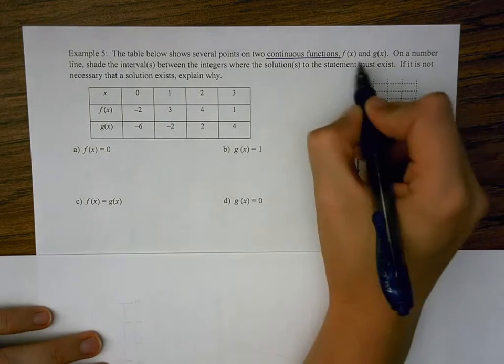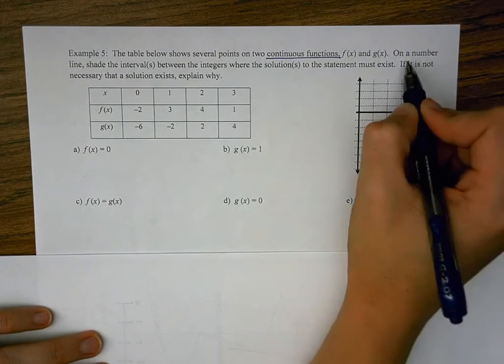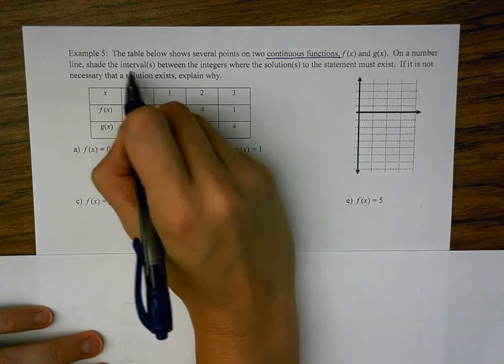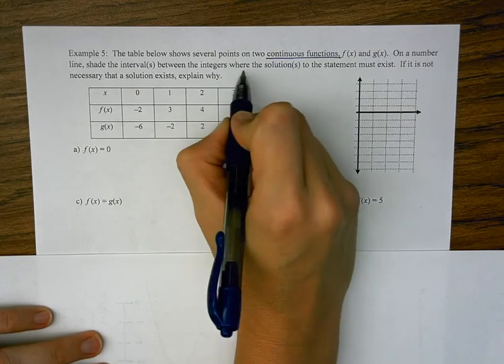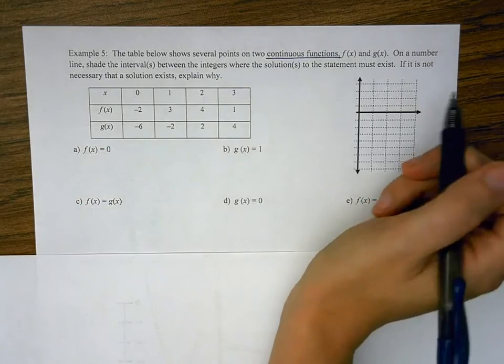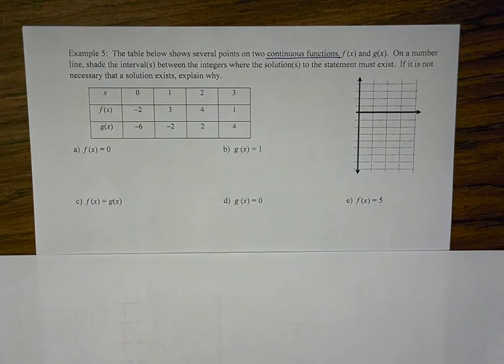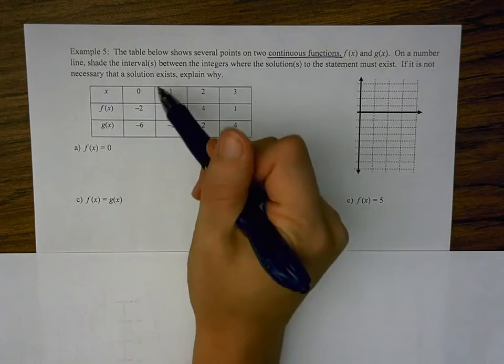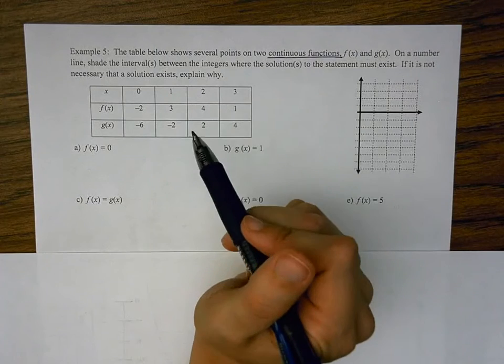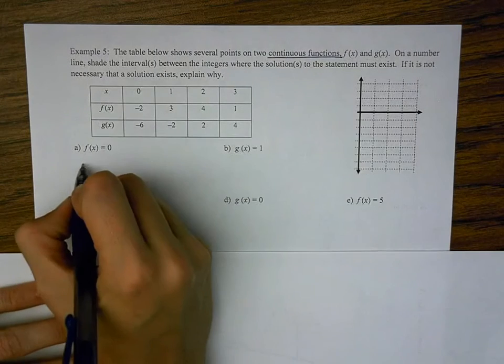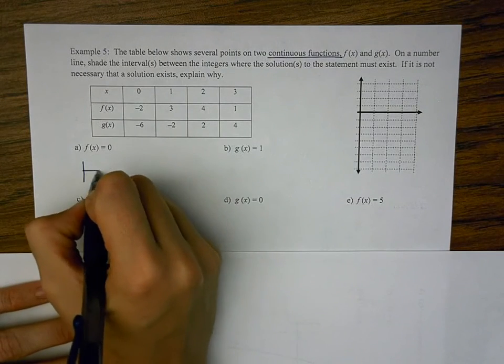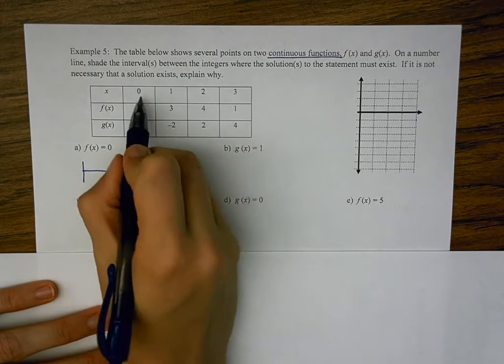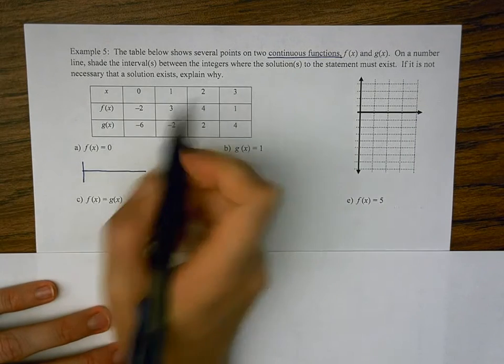And we have two of those, f of x and g of x. On a number line, we are going to shade the intervals between the integers where the solutions to the statement must exist. If it is not necessary that a solution exists, explain why. Okay? So on our number line, we're going to put our x values, 0, 1, 2, and 3.